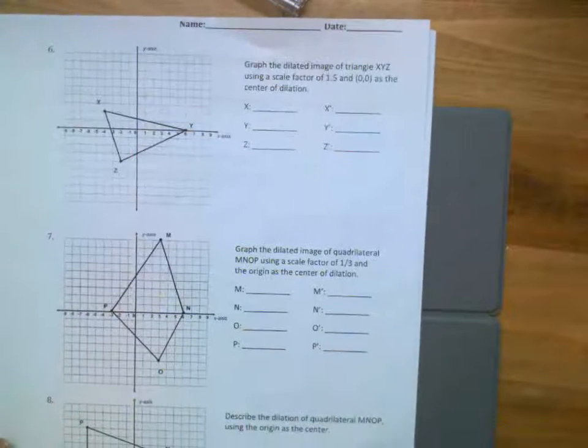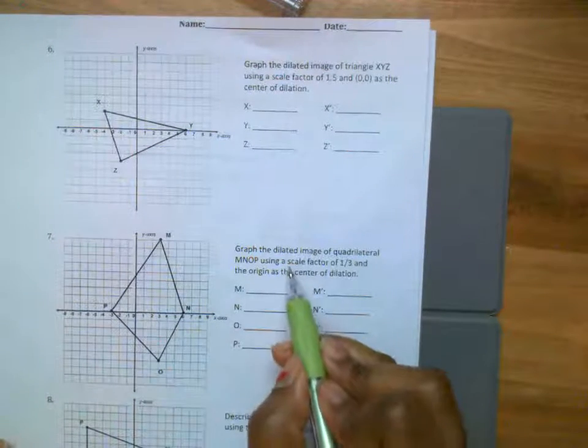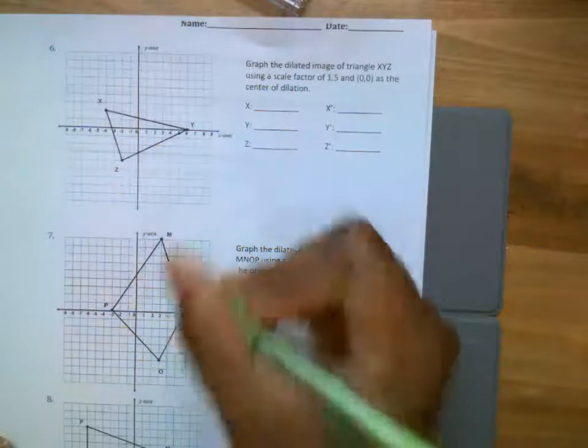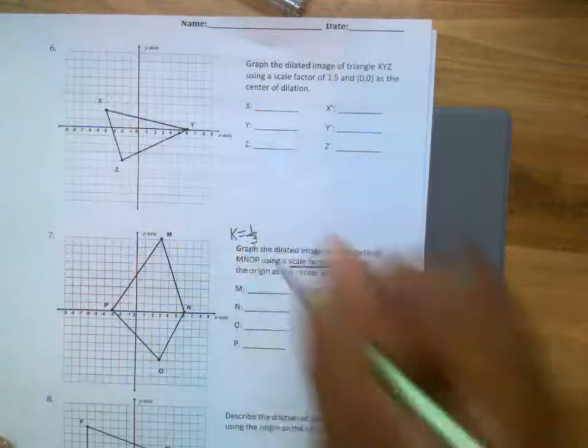This one here, number 7, looks a little different. The scale factor is 1/3. So K is equal to 1/3.